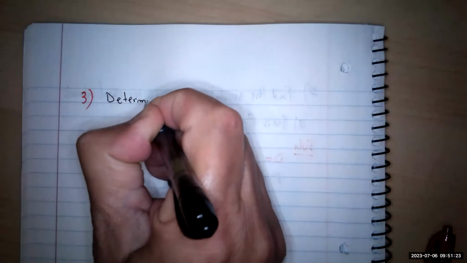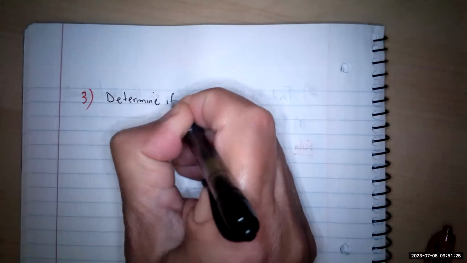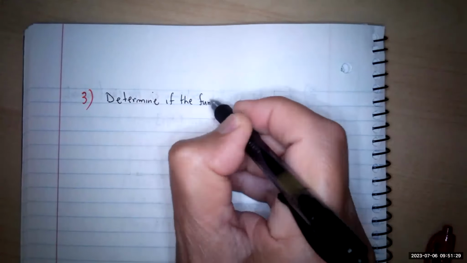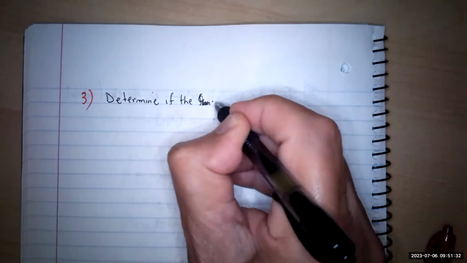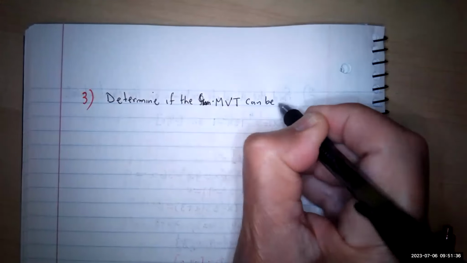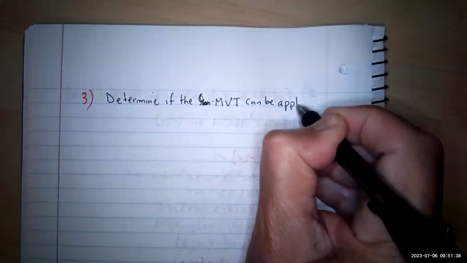So this is it. We want to determine if the mean value theorem, MVT, can be applied, and if so, you just find all the values of C. They're all the same, and I'll just do one of them for you.